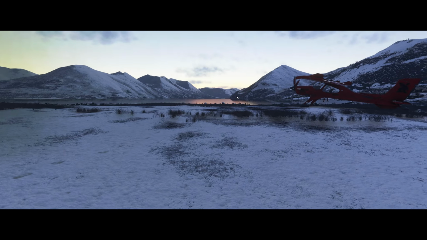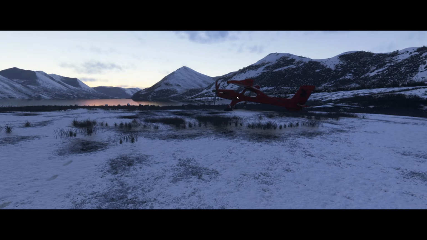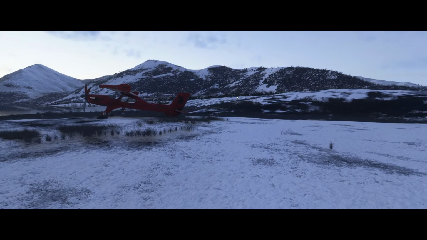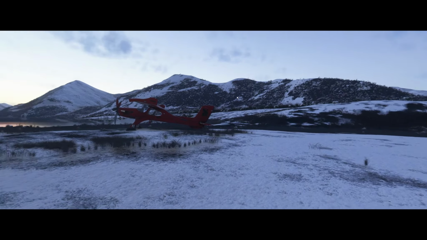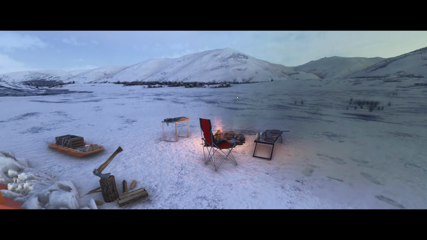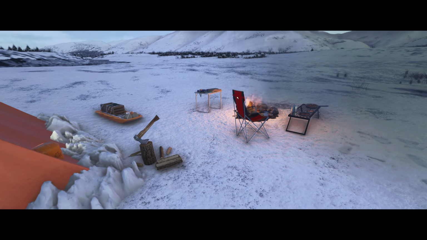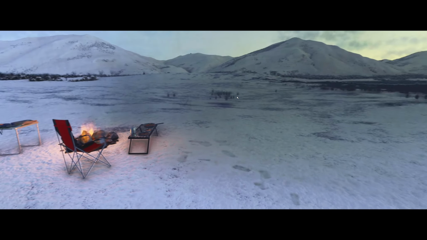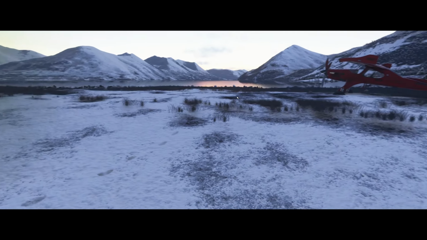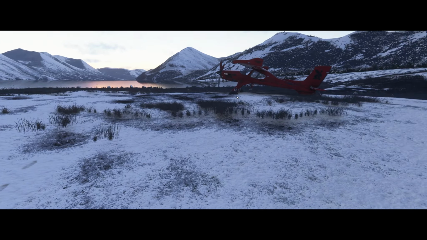Alright guys, good morning. It is almost 9 a.m. here in Alaska. Kept our fire going all night. Stayed warm in the tent. We got a fire going in there as well. So I say let's go ahead and get camp cleaned up. And I'll meet you guys by the plane.